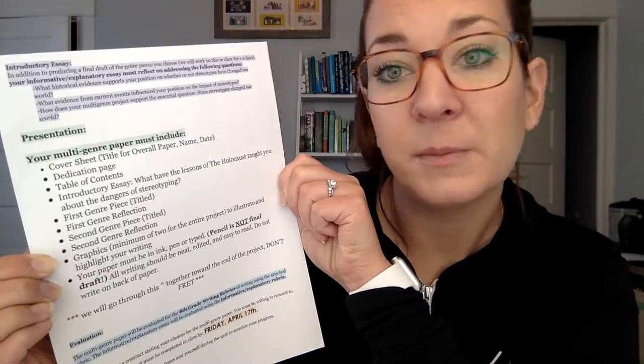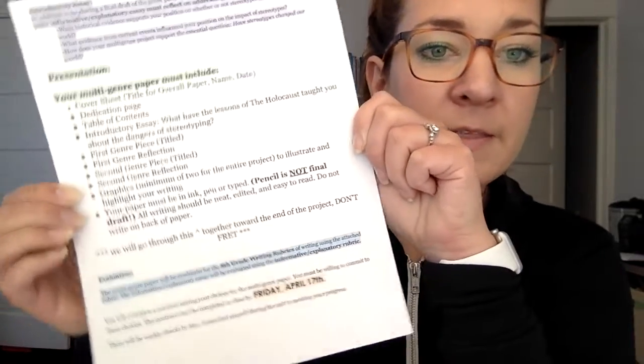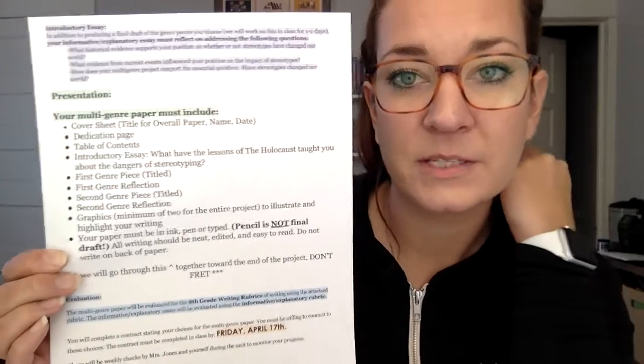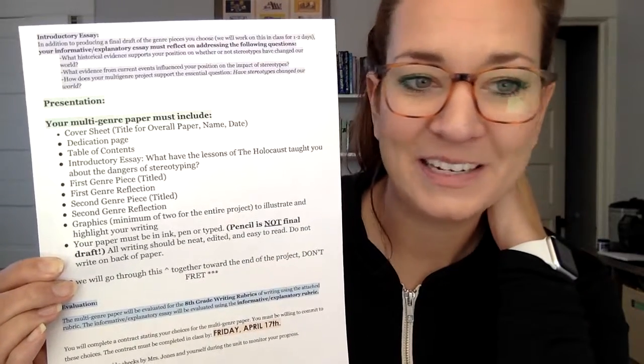You just have to include some images, okay? And then that last one there that says your paper must be in ink. For us, it's going to all be in ink because it's on the computer, but if we were in the classroom, it would just mean that all of our rough draft stuff that's in pencil needs to be in ink, whether it's typed or pen. But for this, it's going to be all on the computer, so it'll be in ink.